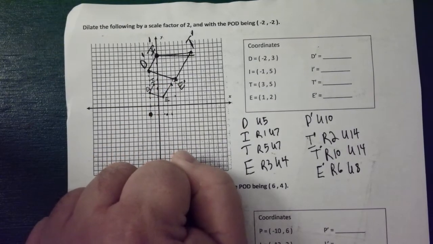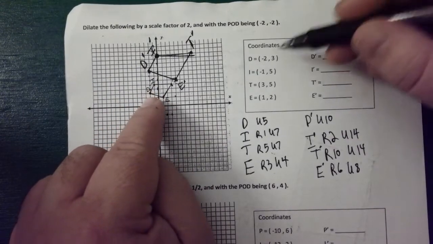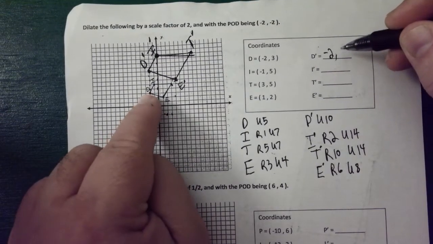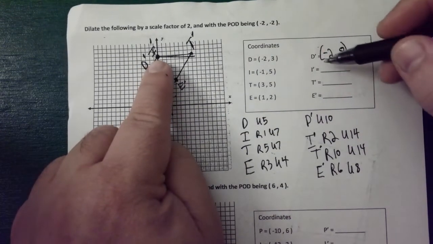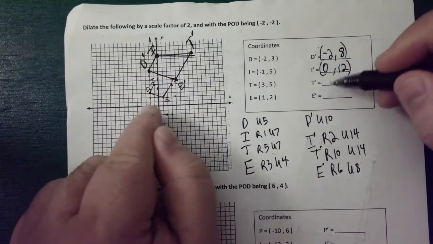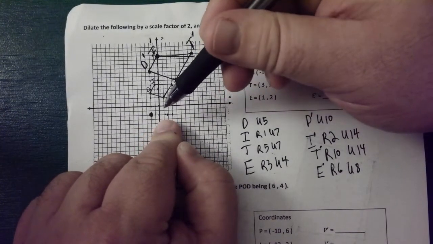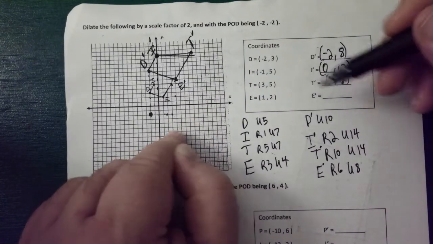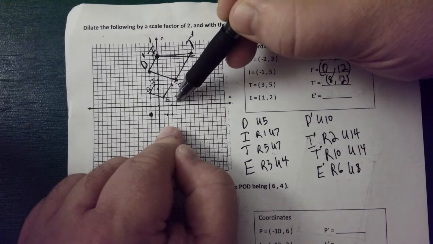Excuse me. I do need to get the coordinates down. So instead of being at -2, 3, this would be at -2, 8. This one would be at 0, 12. That's what that one is. T prime is going to be at, let's see, 8, 12. And E prime is at 1, 2, 3, 4, 1, 2, 3, 4, 5.